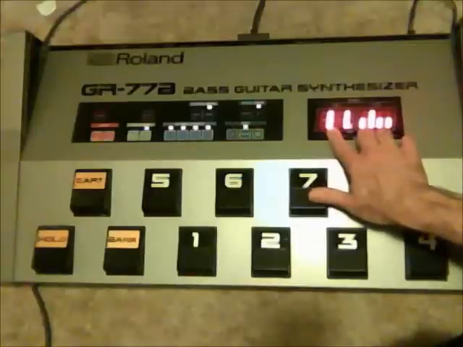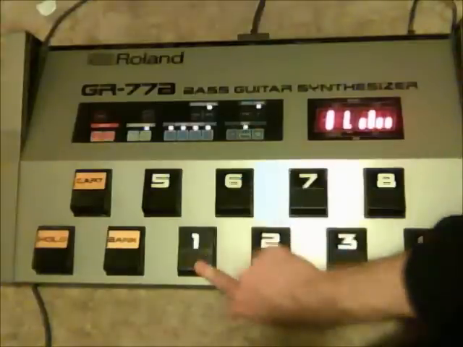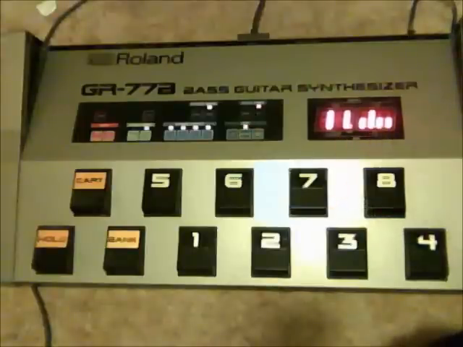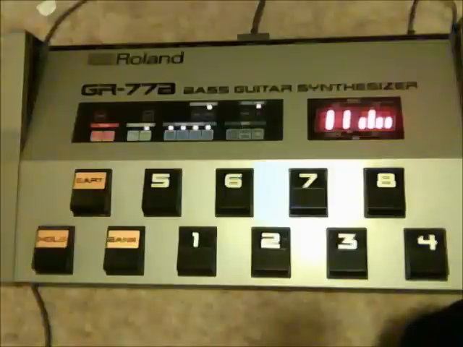But you can see this is 1-1, and it comes up with this mode, which I think is called, and I need the manual to look at it. This is why you need a manual. 1-1 is the DCO mode, I think, from memory. Isn't that terrible? This is DCO range.